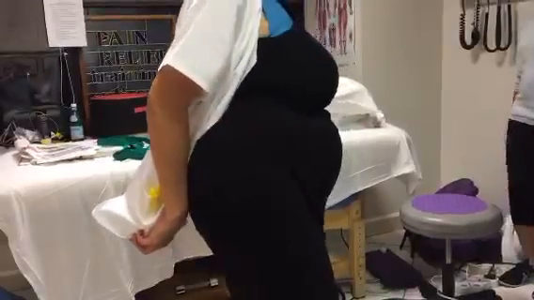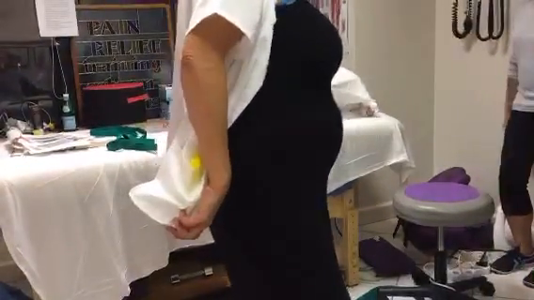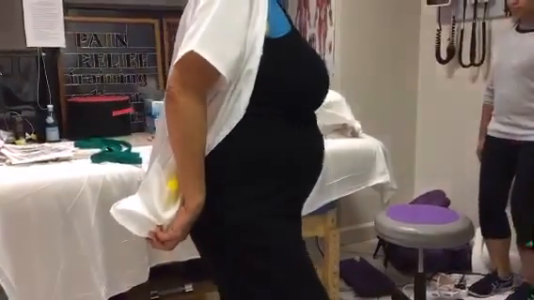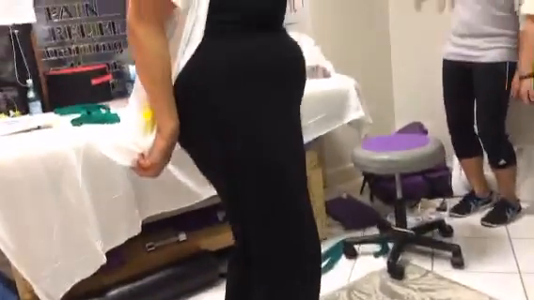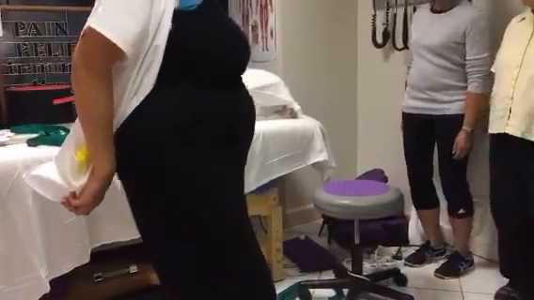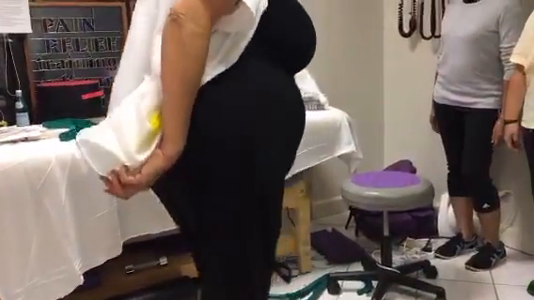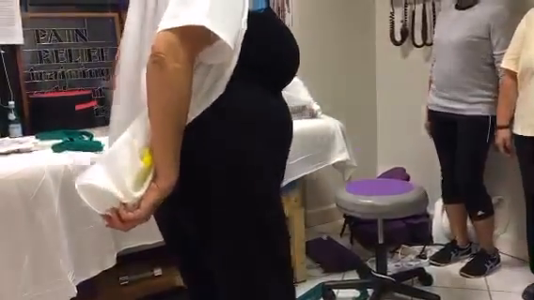And then we're going to go side, side, side, side. Yep, we're doing that. Forward and back. But now let's do diagonal. Forward to the right, back to the left. Forward right, back left. Forward right, back left. Let's do it the other way. Forward left, back right. Forward left, back right.